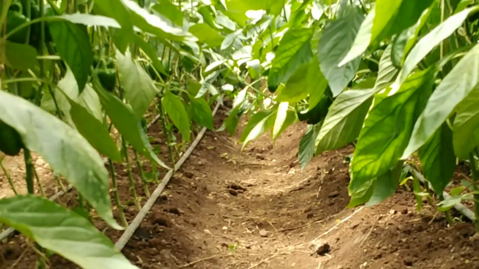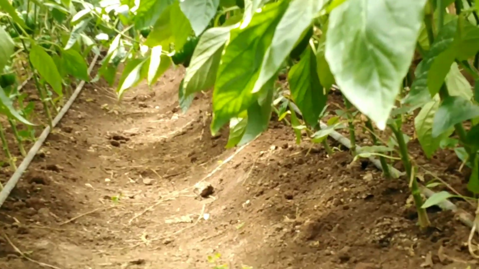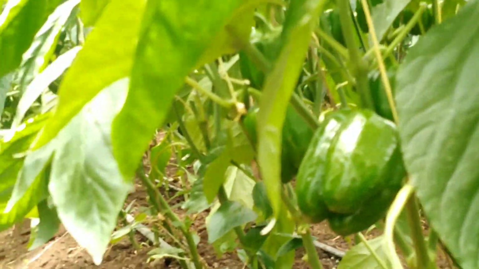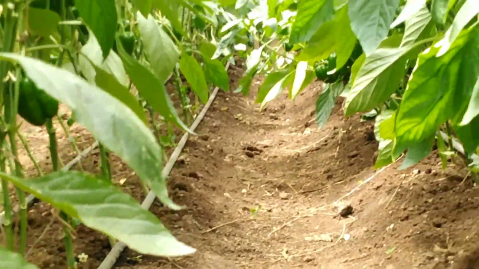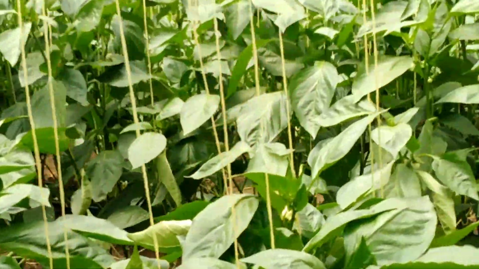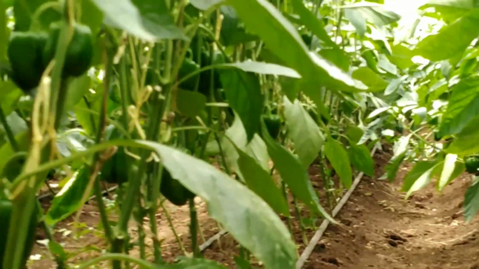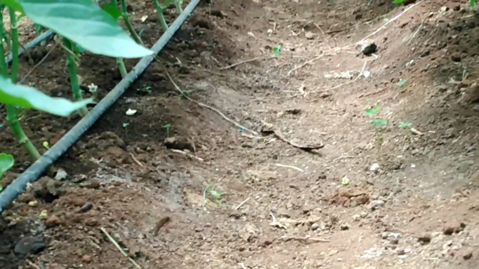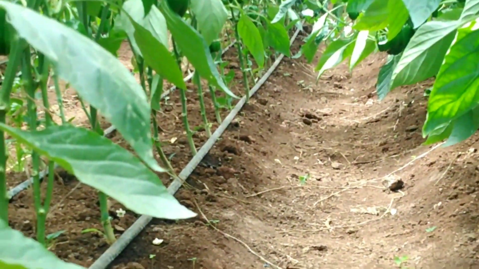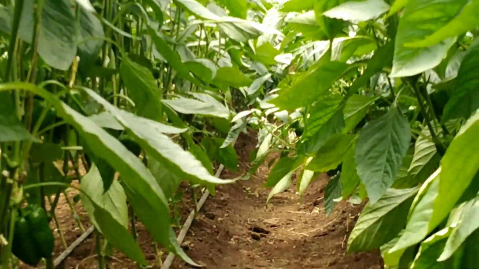Then to the pests. For the pests now, we'll start with red spider mite. Red spider mite is a pest associated with warm and dry conditions, and mostly a dusty floor. When your greenhouse is very dusty, then the spider mite may end up attacking you. So sometimes you are forced to irrigate or water the paths in the greenhouse in order to avoid red spider mite.